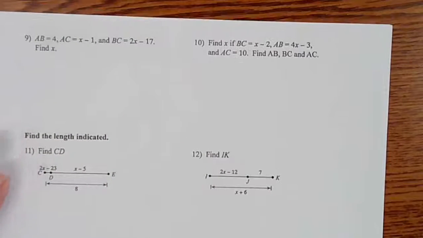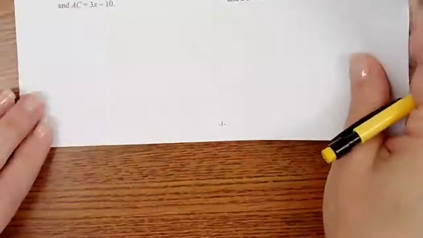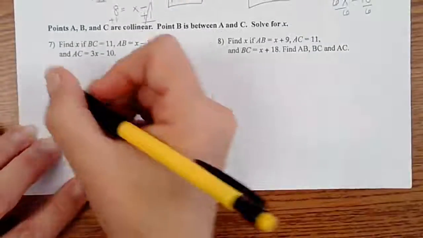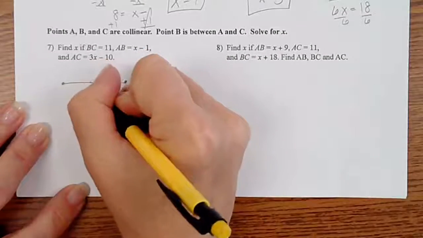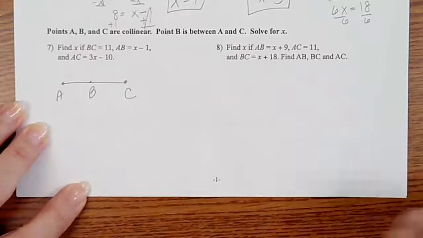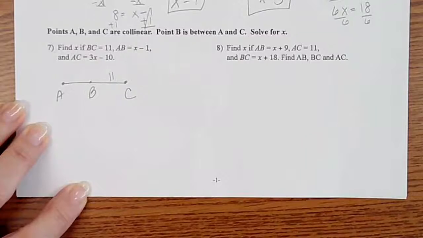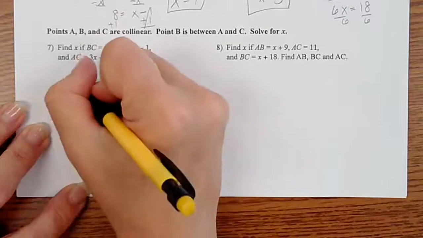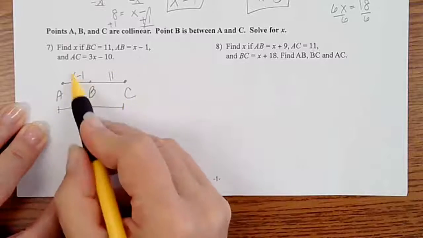Let's look at numbers 7 and 8 really quickly together. So here I have a segment, and they tell me that B is somewhere on that segment in between A and C. The entire, let's go in order. So BC is 11, AB is x minus 1, and all of this length from A to C is 3x minus 10. So I can write my equation.